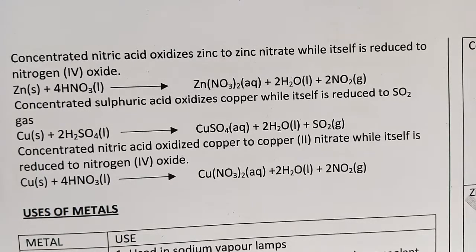So you have salt, water, and an oxide gas of the acid formed, and that will mark the properties of metals when they react with air, water, dilute acids, chlorine, as well as concentrated acids.